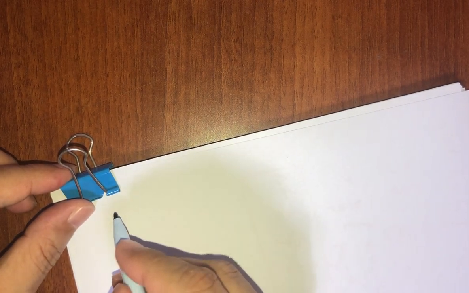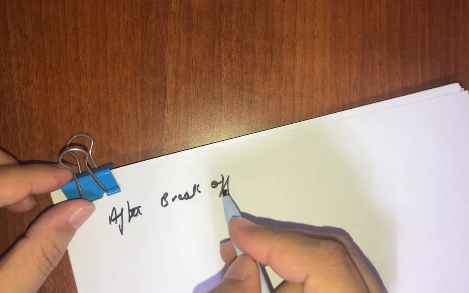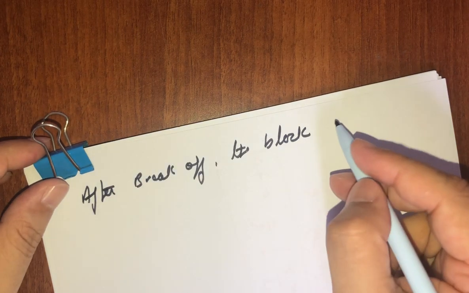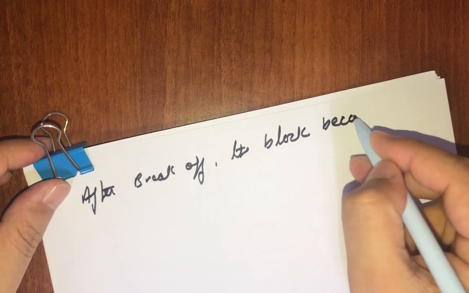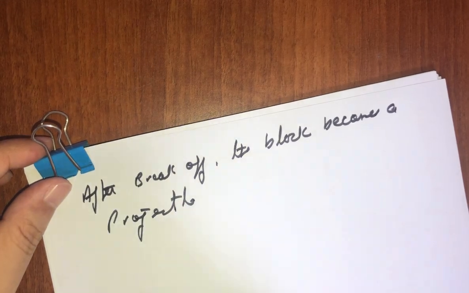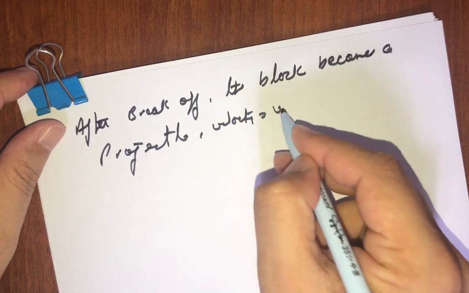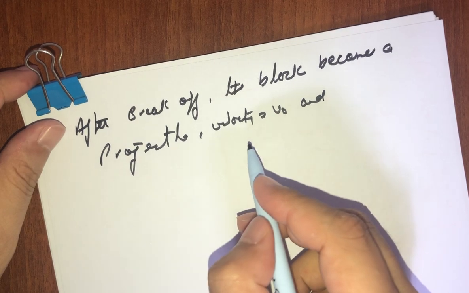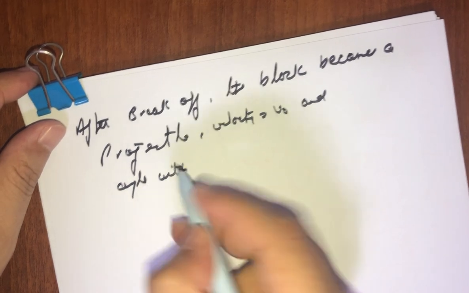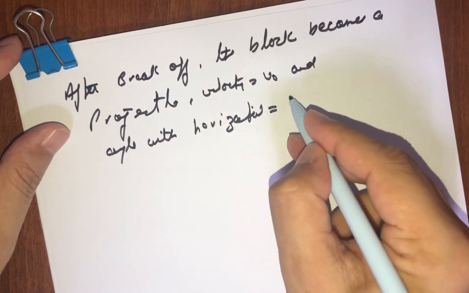So we can write that after breakoff, the block becomes a projectile, or acts like a projectile, whose velocity is given as v naught and angle of projection, or angle with the horizontal, is given as theta naught.